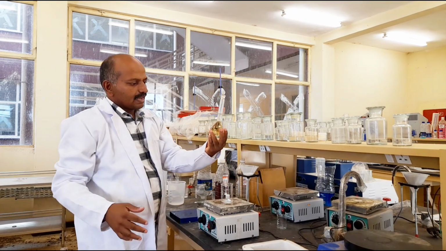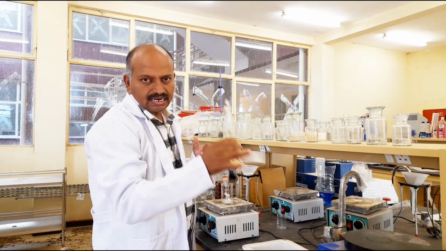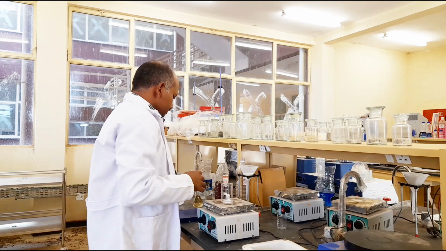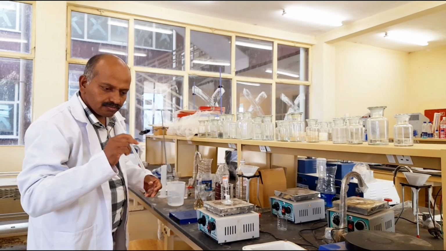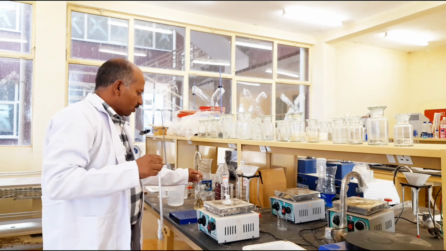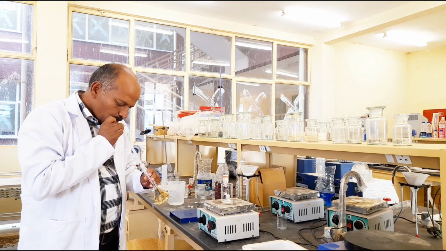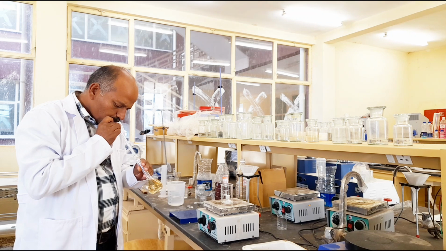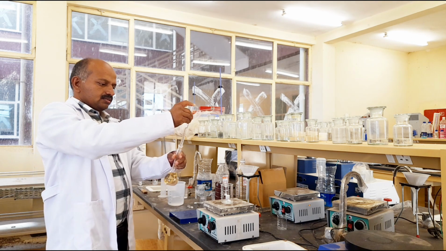Now from this sample of wine, we have to take 25 ml for the titration. So now I can use the same pipette. This is a 10 ml pipette. I can use it 2.5 times. Yes, this is 10 ml.